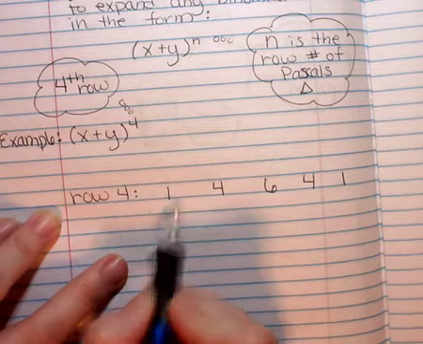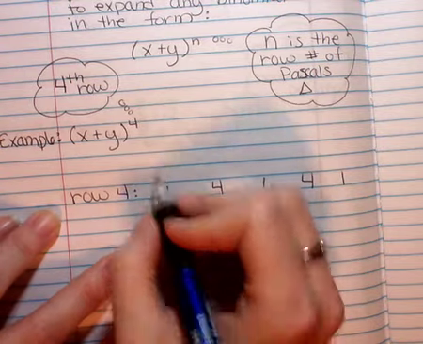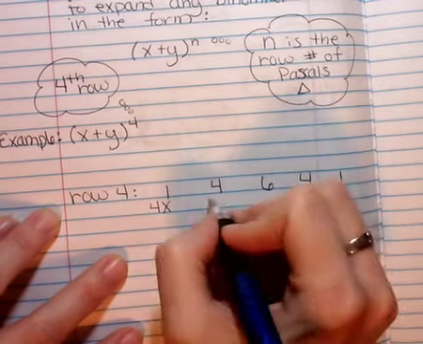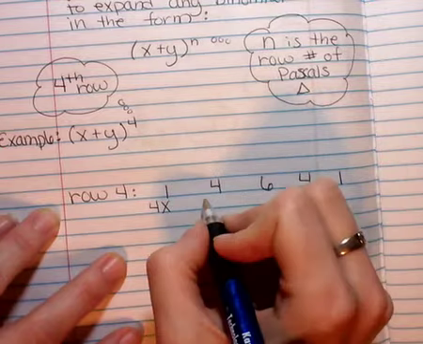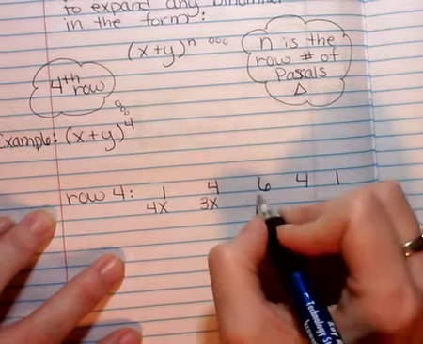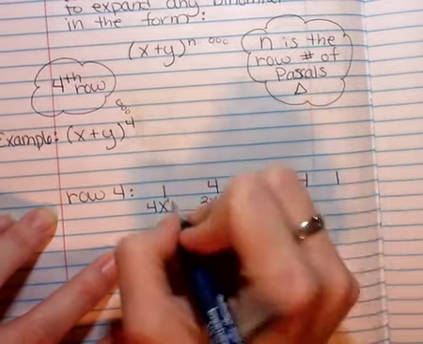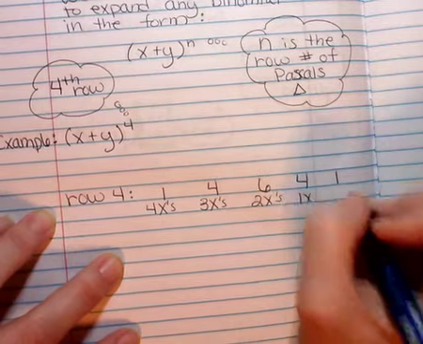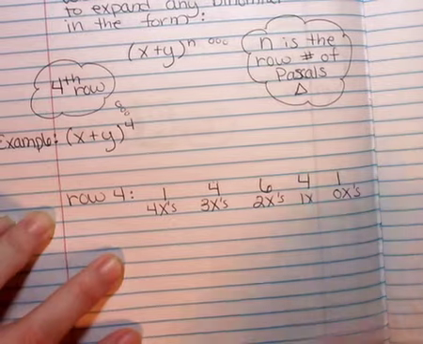So thinking about what that means in terms of Pascal, our first outcome in row 4 could mean that we have 4 x's. And then as we're going to the right, we're going to decrease by 1 x each time. So the next outcome would be 3 x's, and then 2 x's, and then 1 x, and the last one would represent 0 x's.